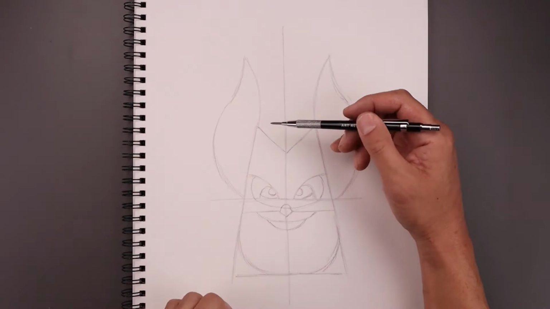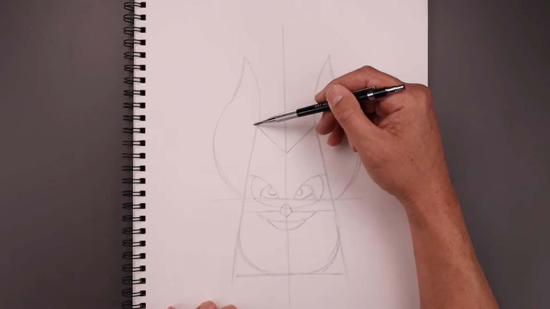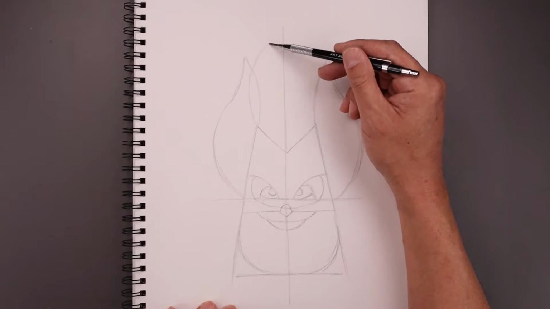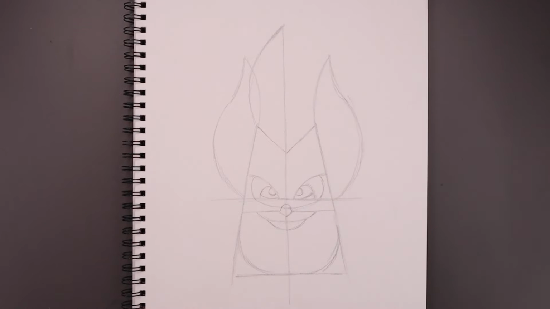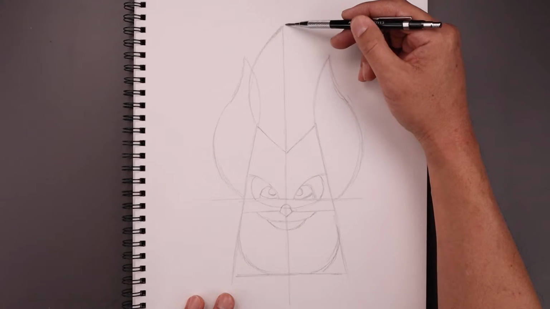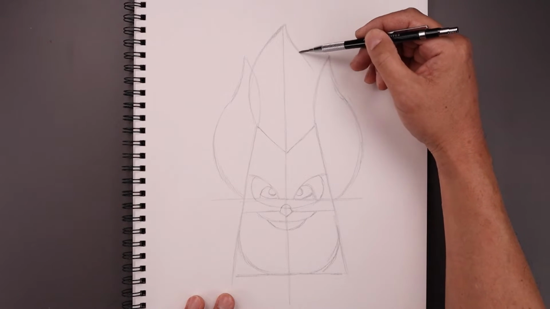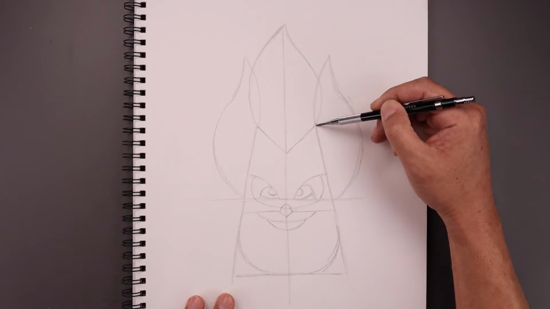Now I'm going to draw the centerpiece of the hair. Starting back on this point, go out, up, and then in towards the middle, towards the very top. Then from the top, we're going to come down and out towards the right, round this out, and come down toward the top point.